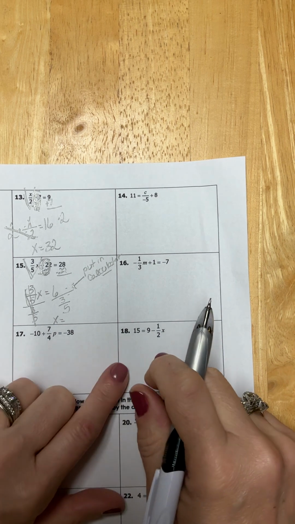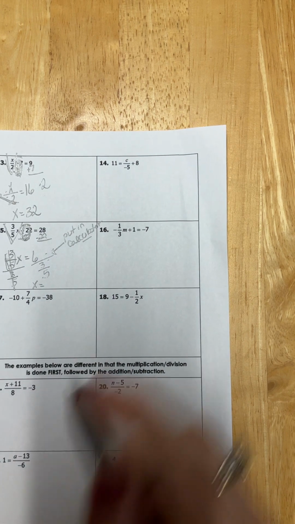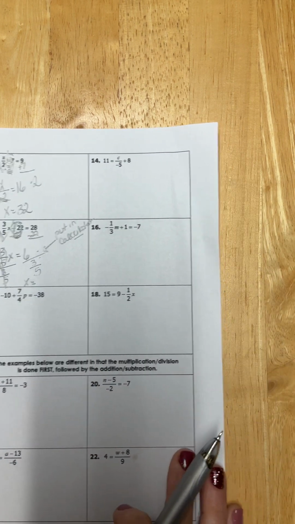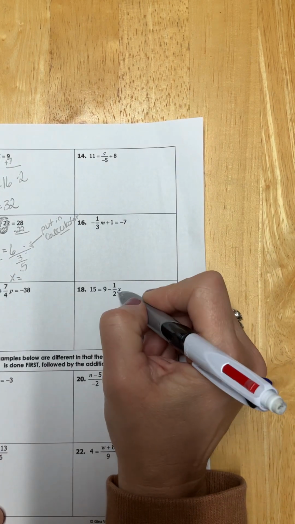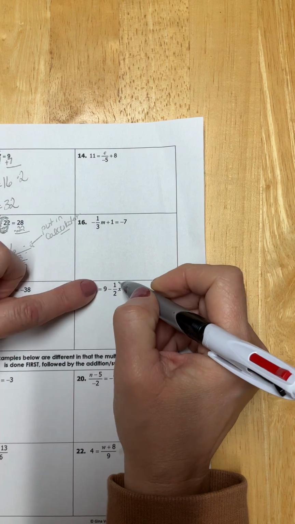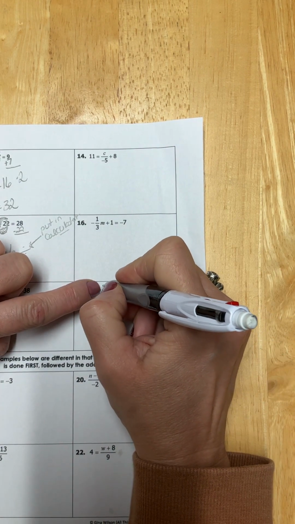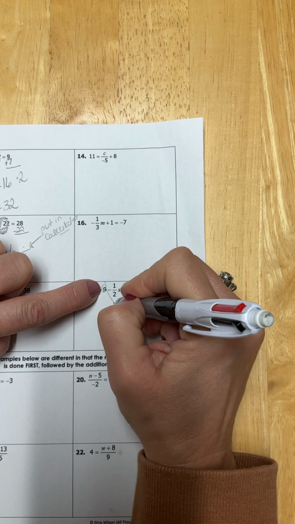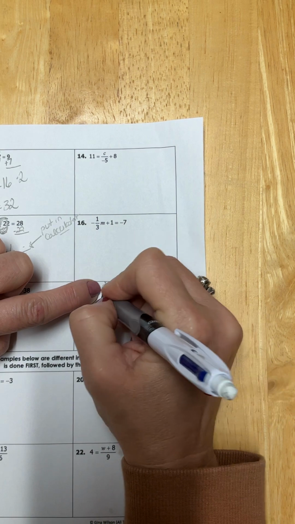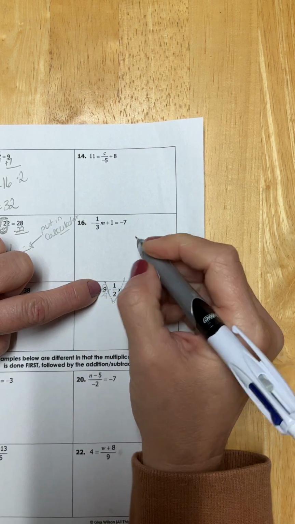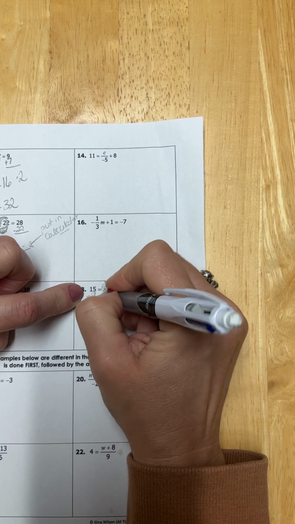I'm going to jump down here and get you started on number 18, and then we're going to move to the bottom, and then you're going to finish these. Expressions over here now. So I'm going to cover that up for a minute. This is my constant term right here. Here's my C. Here's my V. My constant term is a positive 9, so I'm going to subtract 9 right here. Come across the road and subtract 9. That's a 0.